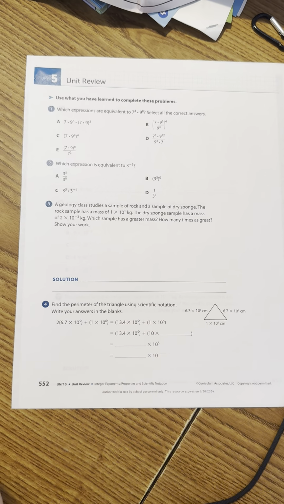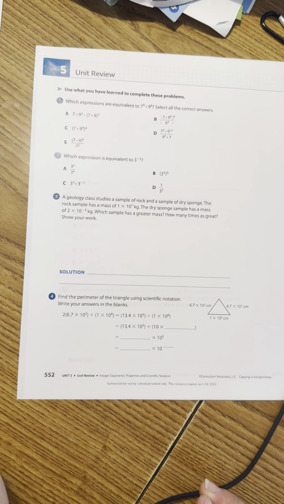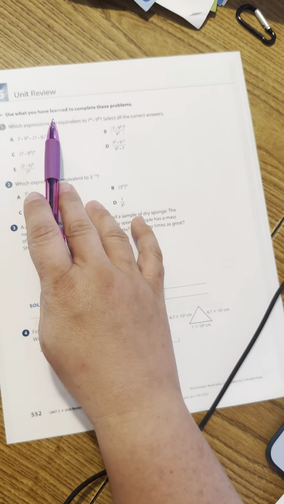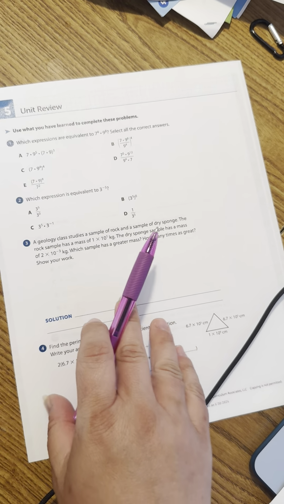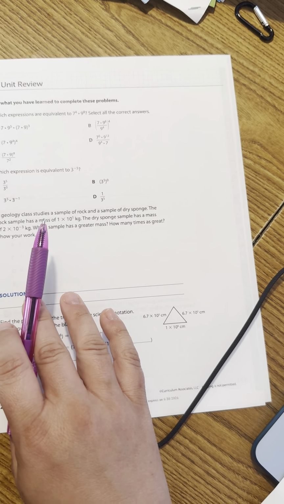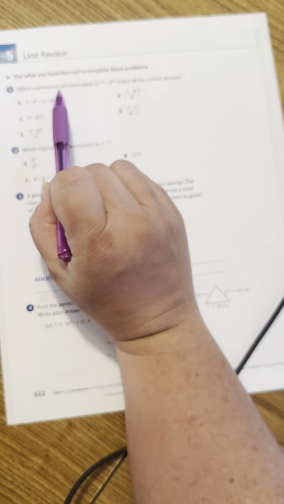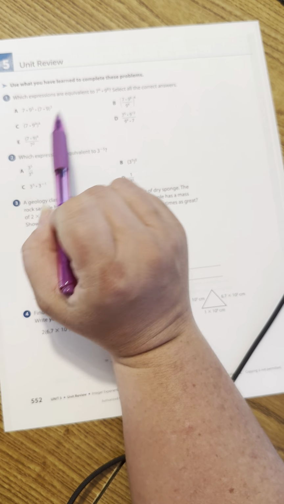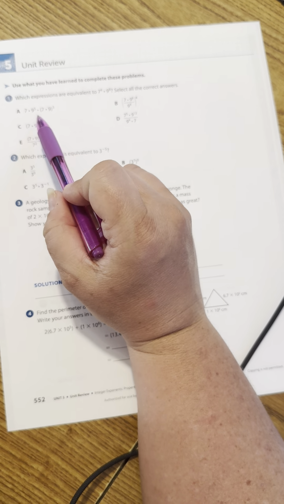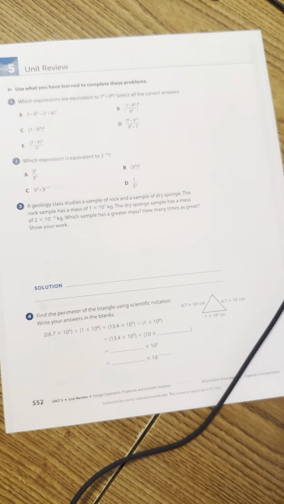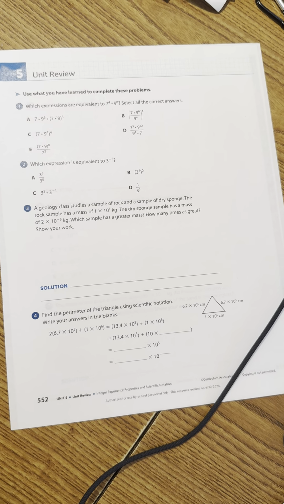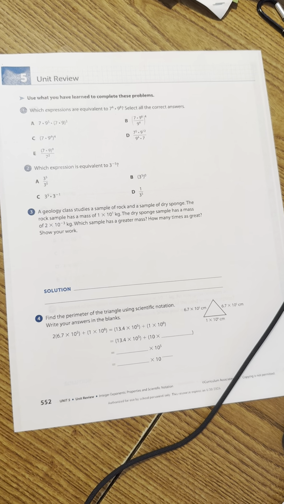All right, so the first page of the actual review. Which expressions are equivalent to 7 to the 4th times 9 to the 8th? Select all the correct answers. So you have to simplify each of these to figure out if they are the same, because right now most of these aren't in a position where you can compare them. So you have to simplify them.